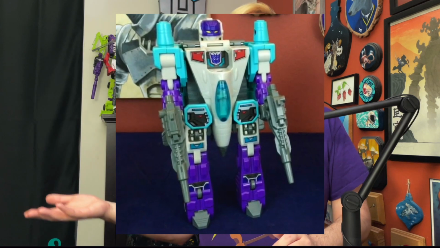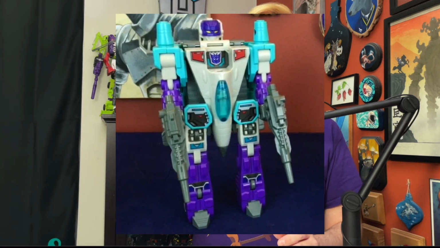There is some posing possibility with some of them. Dreadwind, for example, can't really do a whole lot, but you can move his arms forward, you can bend his elbows, you can swivel his wrists, kick his legs out to the side a little bit, and kick his knees forward for some reason.